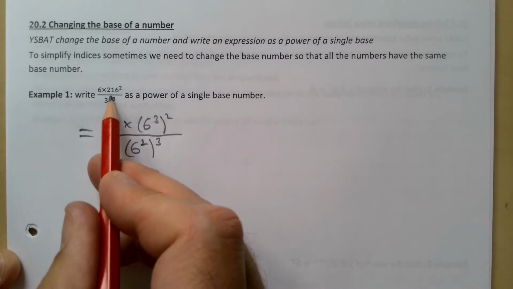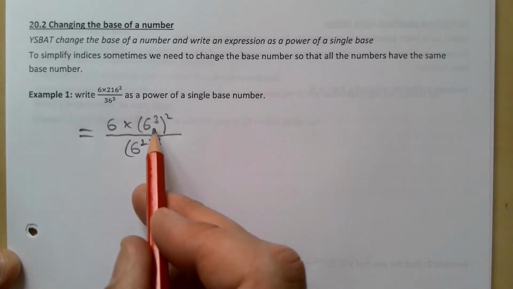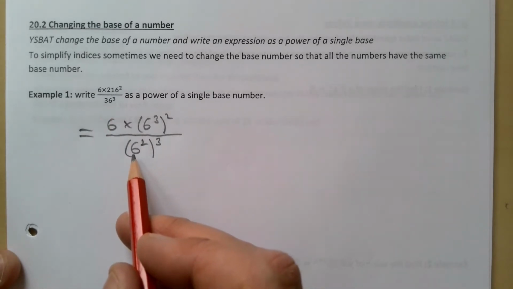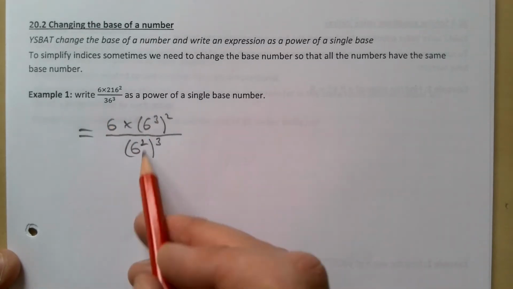So what have I done here? I've written out the question. Instead of writing the 216, I've written it as 6 cubed. Instead of writing the 36, I've written it as 6 squared. Hope that makes sense. As a single base number, I've changed everything to 6's.